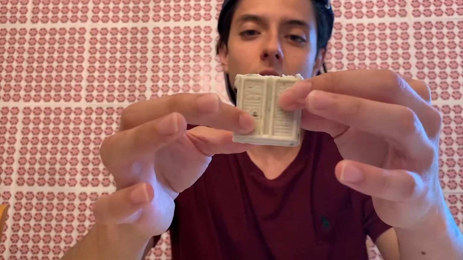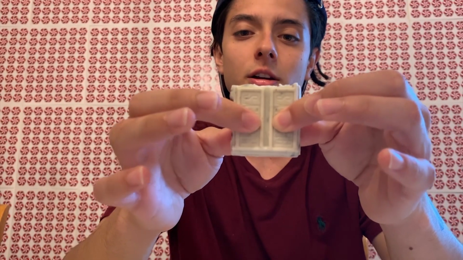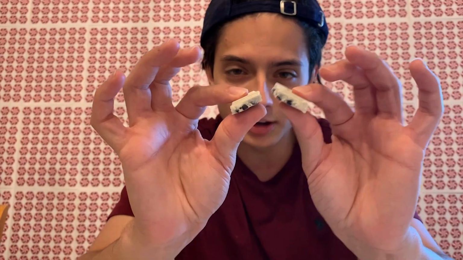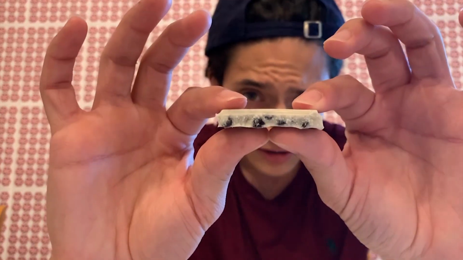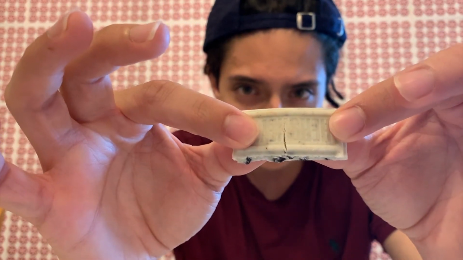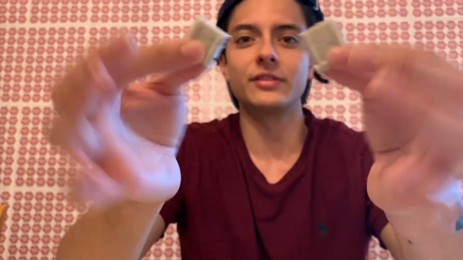White chocolate feels more pasty. Does it bend? It bends a tiny bit. I don't know if you can tell right here. See how it kind of bends? It doesn't snap all the way, but it does bend. So I guess it does have that property. It's a little more flexible than the dark chocolate, because the dark chocolate breaks as soon as you bend it.